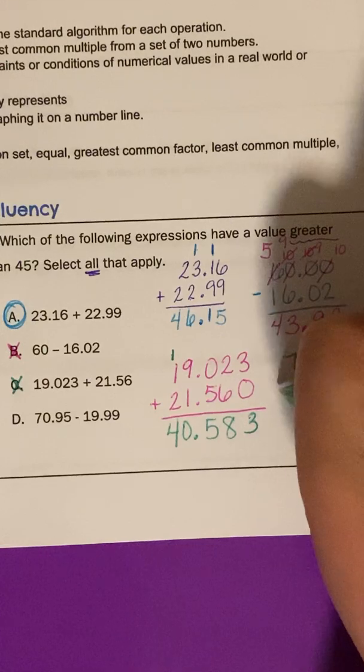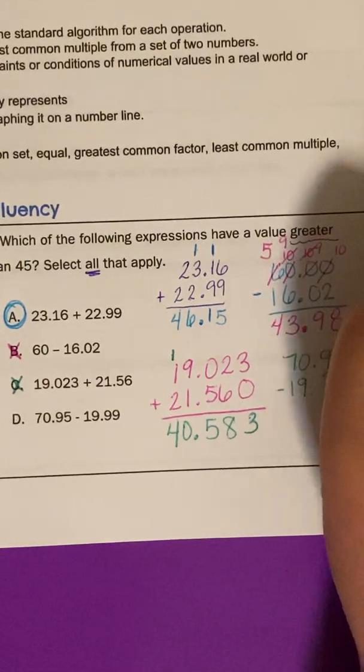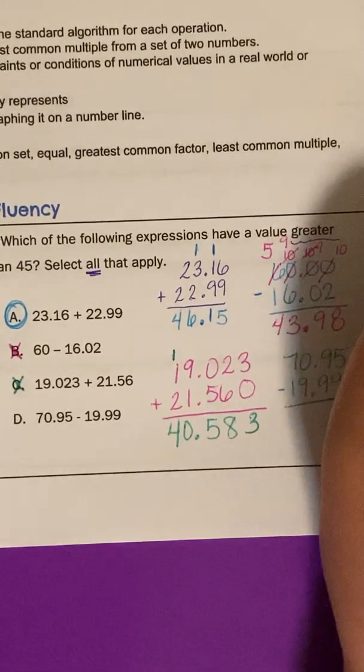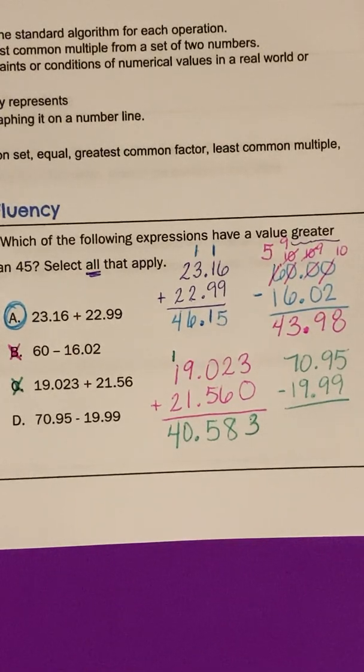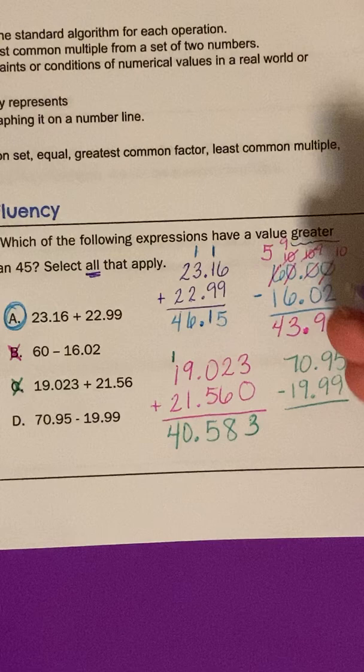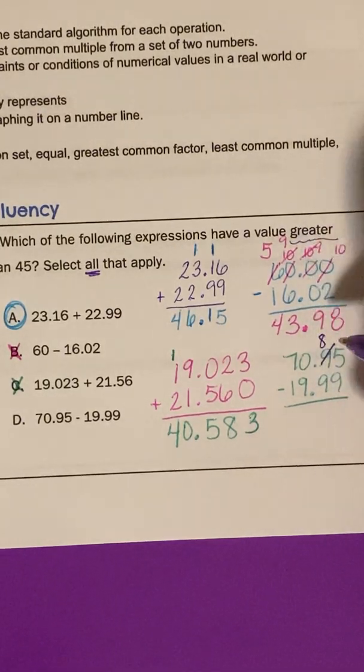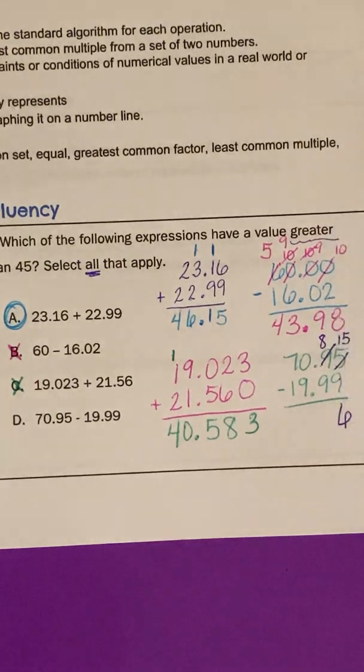70.95 minus 19.99. Alrighty, 5 minus 9. We can't do that, so we need to borrow. This 9 becomes an 8. This 5 becomes a 15. 15 minus 9 is going to be 6.